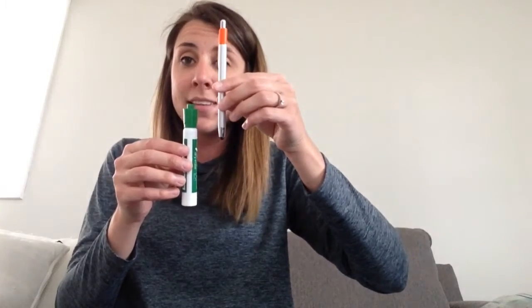What I mean by that is if I want to measure which one is long and which one is longer, I can't measure them like this. They have to start at the same point. Here they're starting at the same point, and now I can see that the pen is longer than the marker.